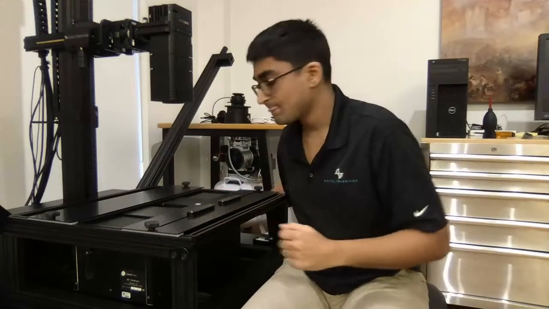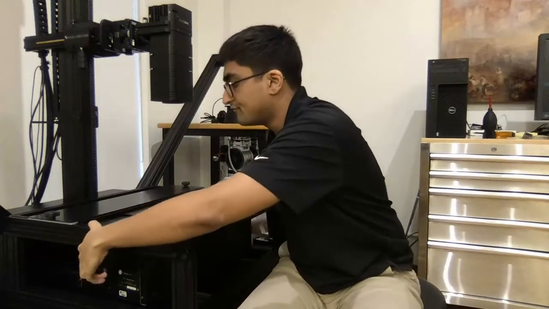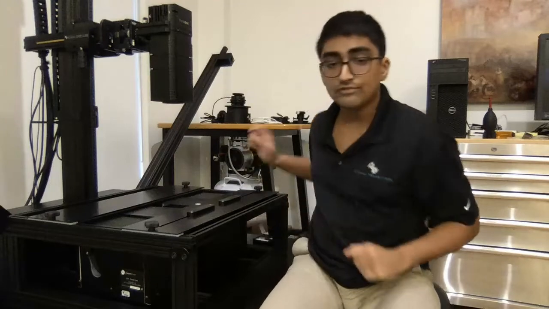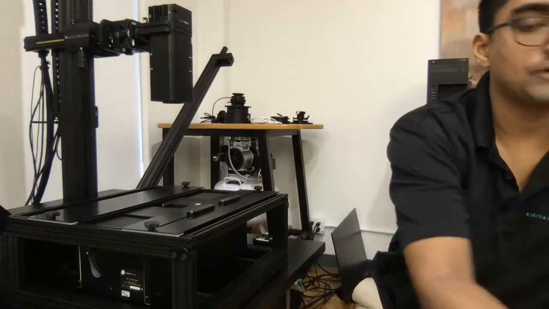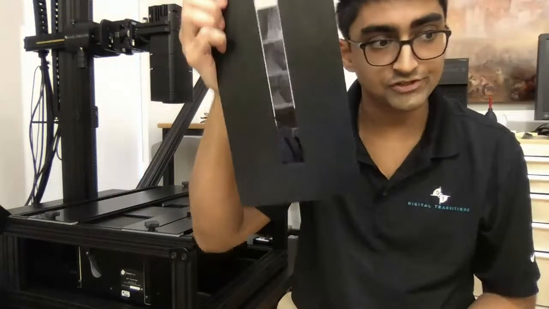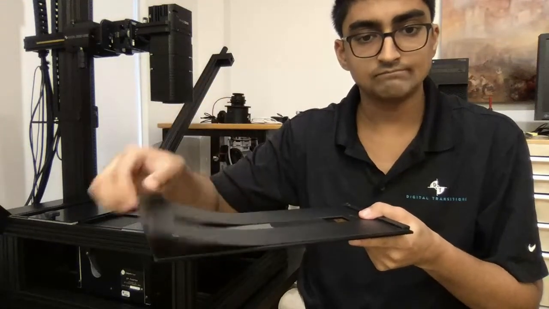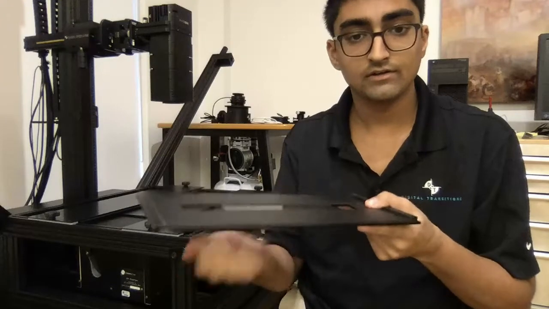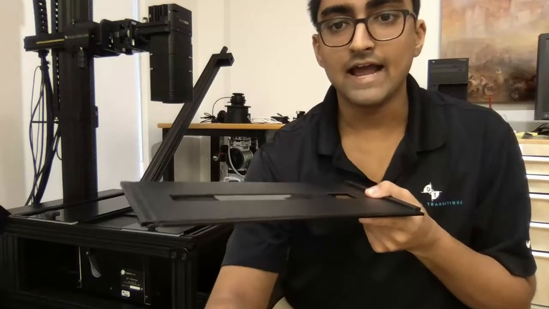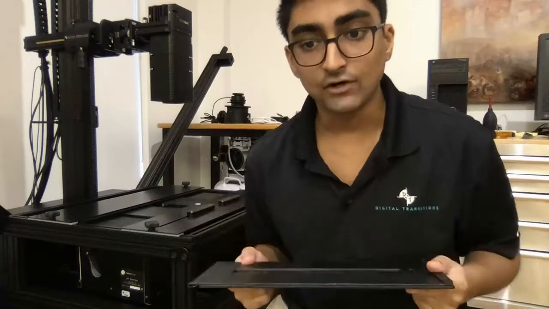So this here is our custom film scanning top. And what this is going to do is it's going to receive these film holders that we have. And these film holders are very similar to Imicon holders, except they're solid aluminum, and they don't bend the film at all.